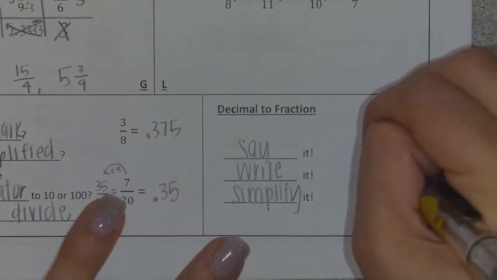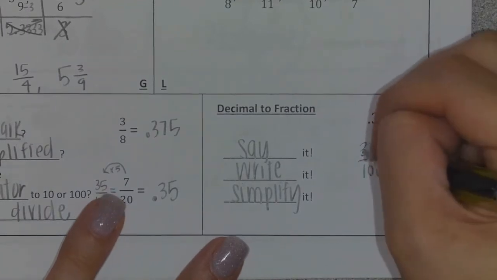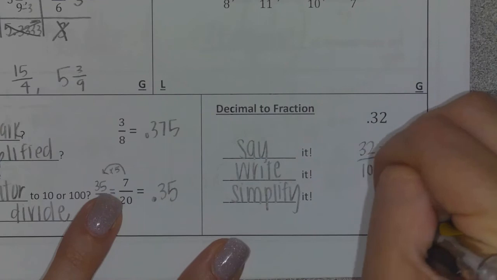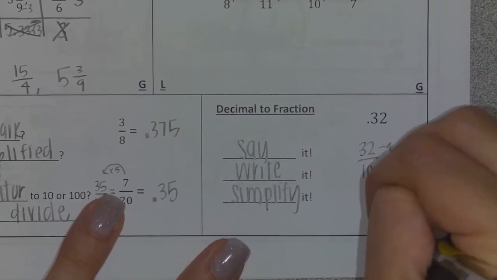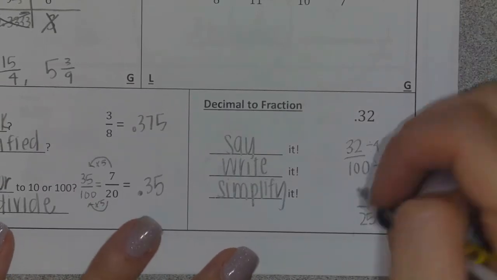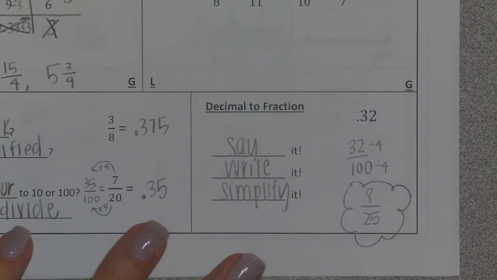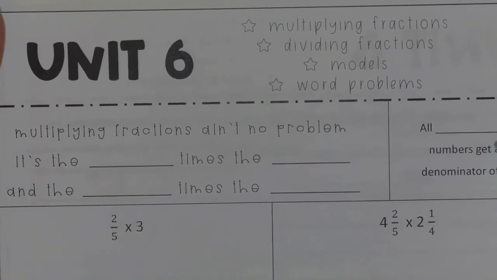So I know 32 and 100 are both divisible by 4. I'm going to not give myself enough room. 32 divided by 4 would give me 8. 100 divided by 4 would give me 25. These are both composite numbers, but they don't have any factors in common, so this is as simple as it's going to get. All right, moving on to Unit 6.